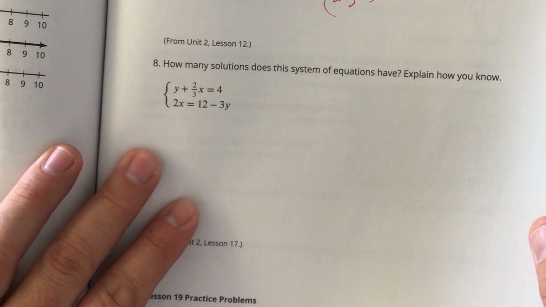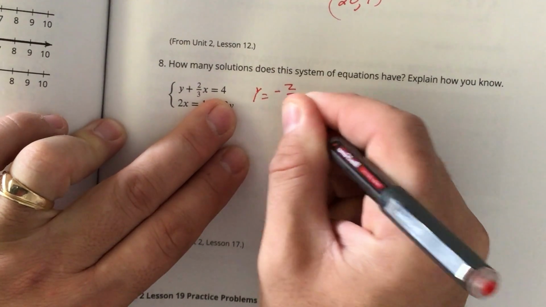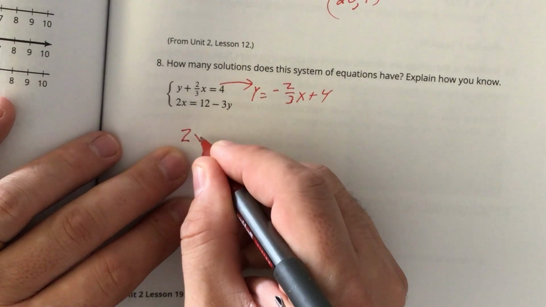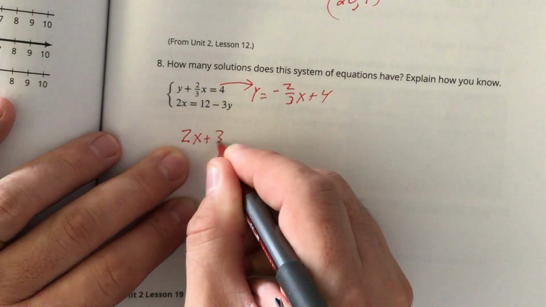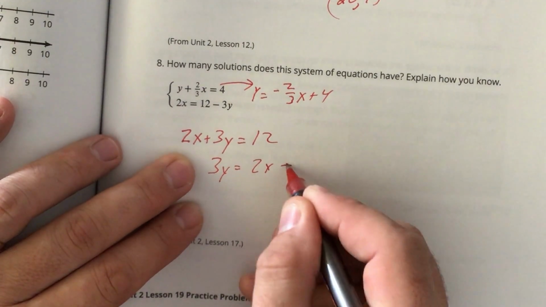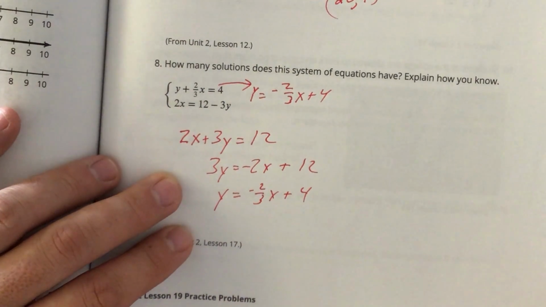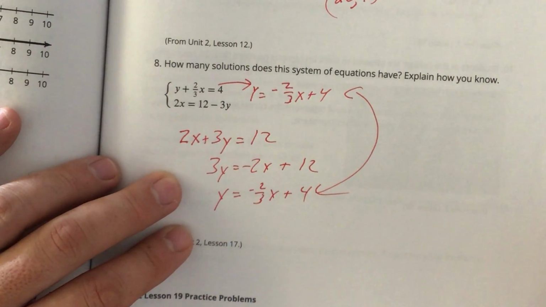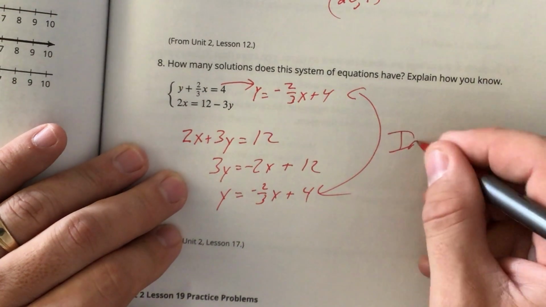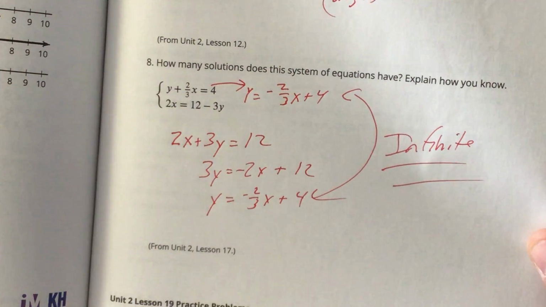Question 8. How many solutions does it have? Well, I'm going to solve them both for y because that will tell me. There's the top one solved for y. I'm going to bring the 3y over, subtract 2x, and divide by 3. What do you think? It's infinite. They're the same exact equation. Again, just by staring at these two, you're probably not going to see that.